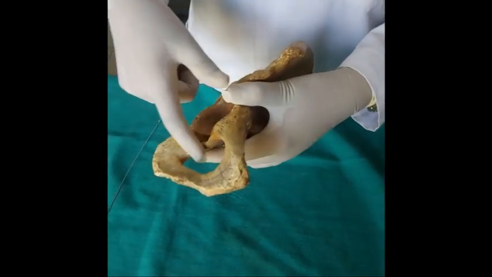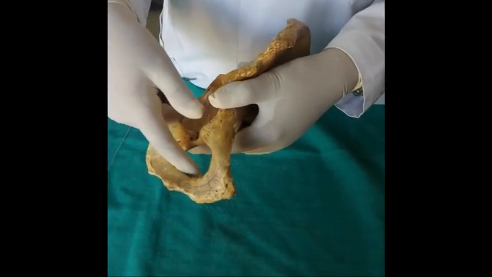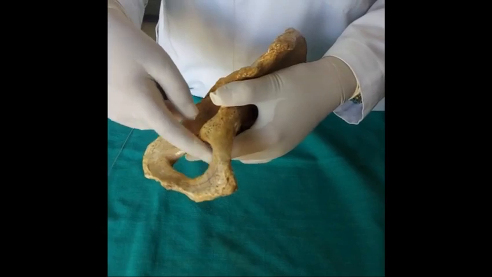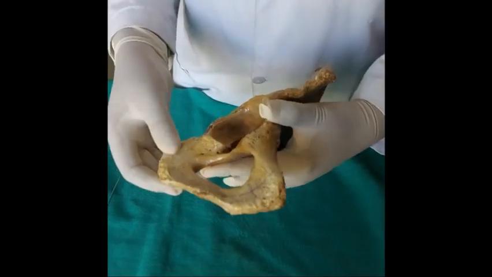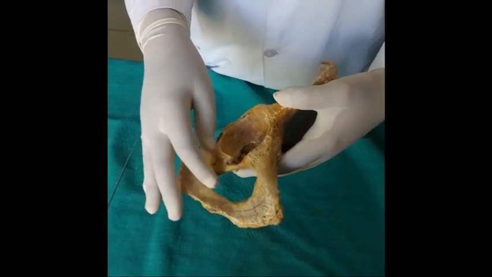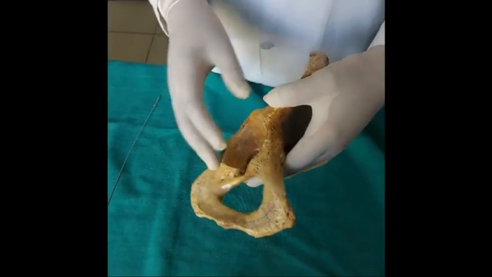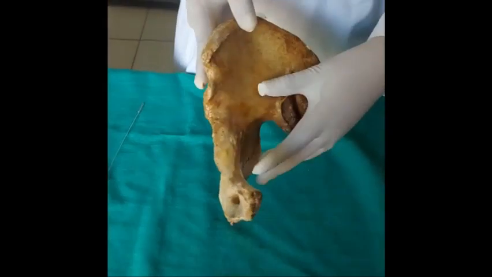Next, about the obturator foramen. The obturator foramen is oval and larger in males, and it is triangular in females. So, if we can see it is a little oval and larger, it may be the male hip bone. If it is triangular and smaller, then it is a female hip bone.